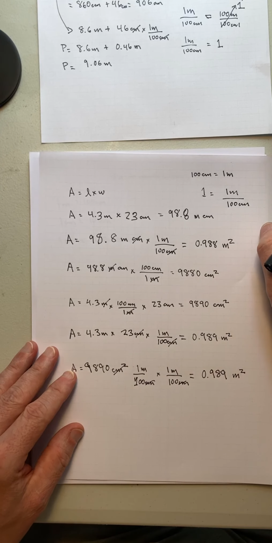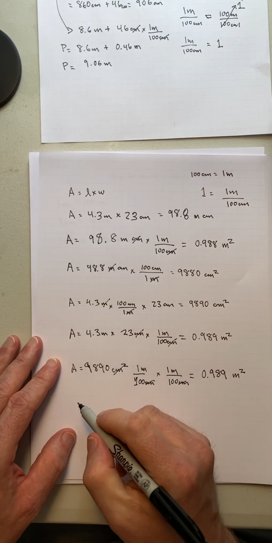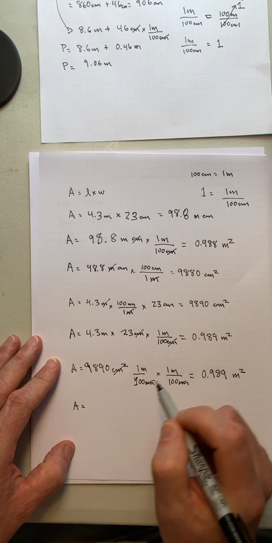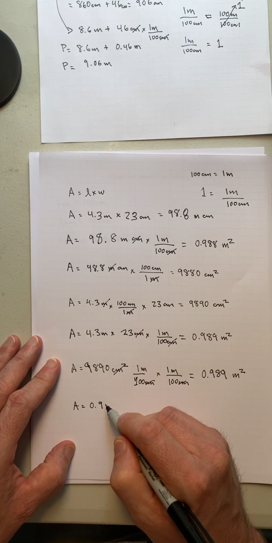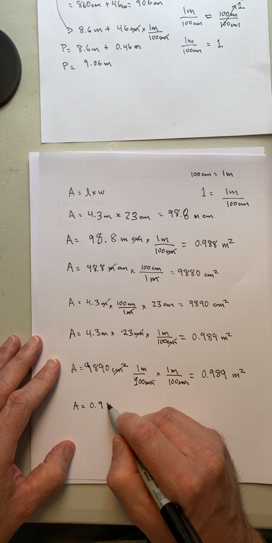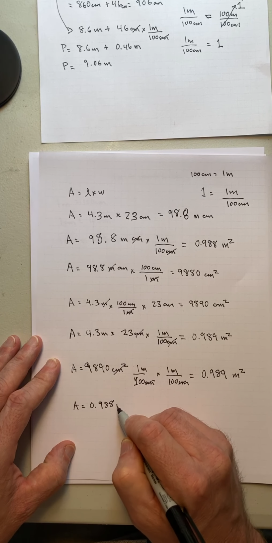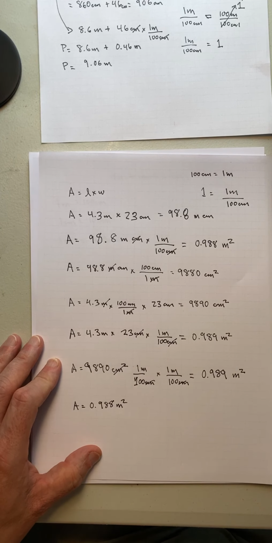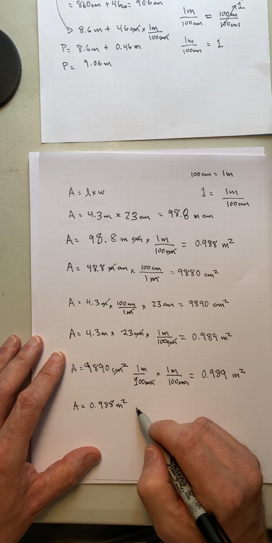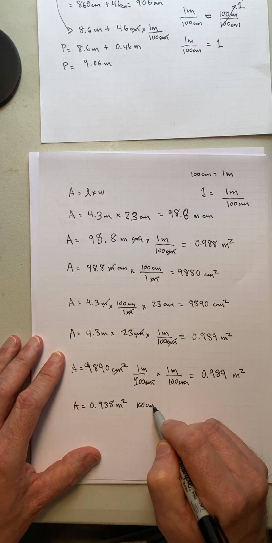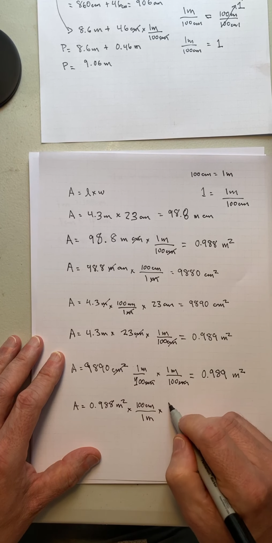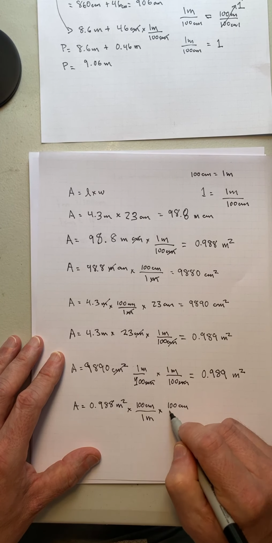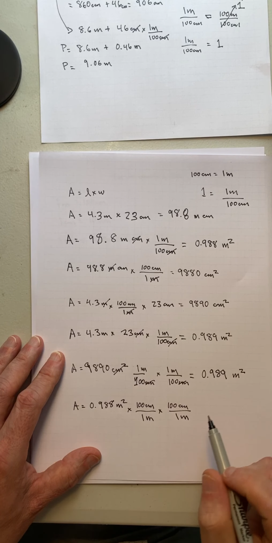And then we can also take the meters squared. The area is equal to 0.988 meters squared. Convert it to centimeters squared. So I'm going to do 100 centimeters divided by 1 meter times 100 centimeters divided by 1 meter.